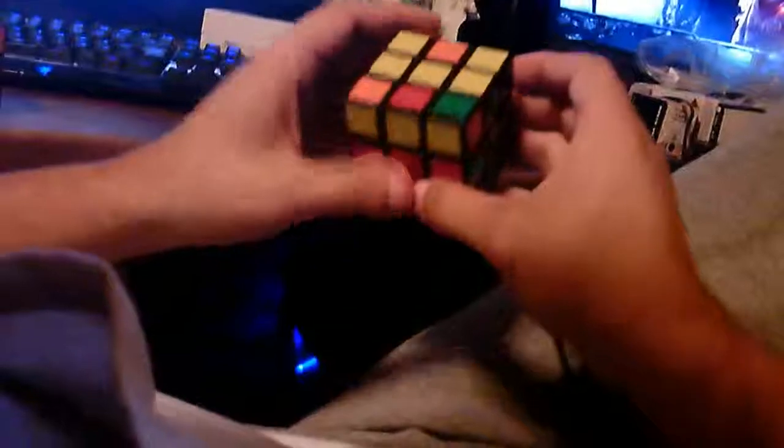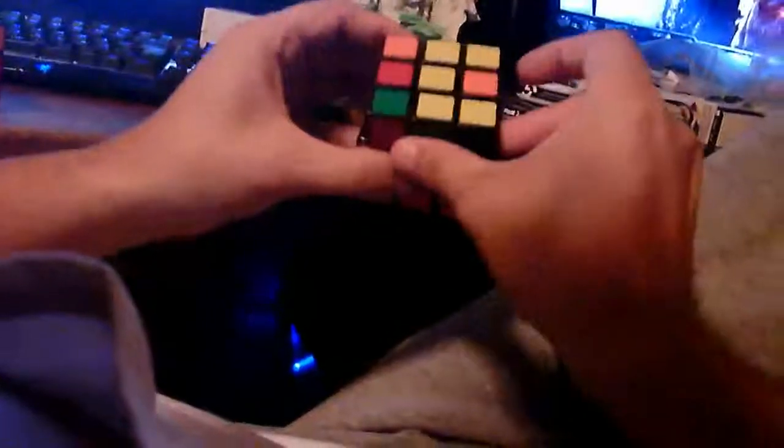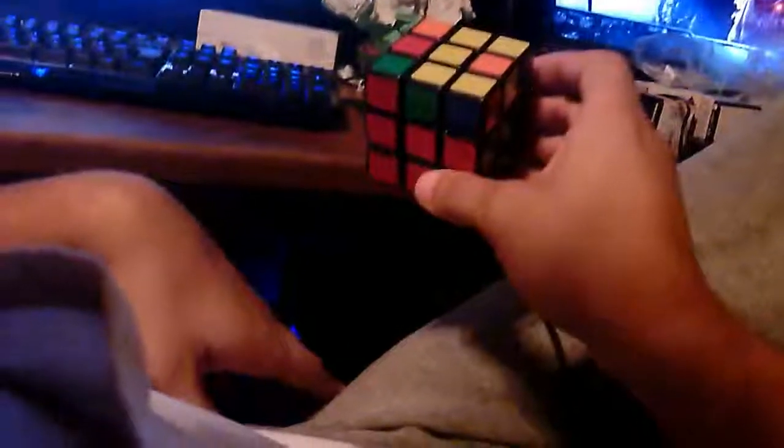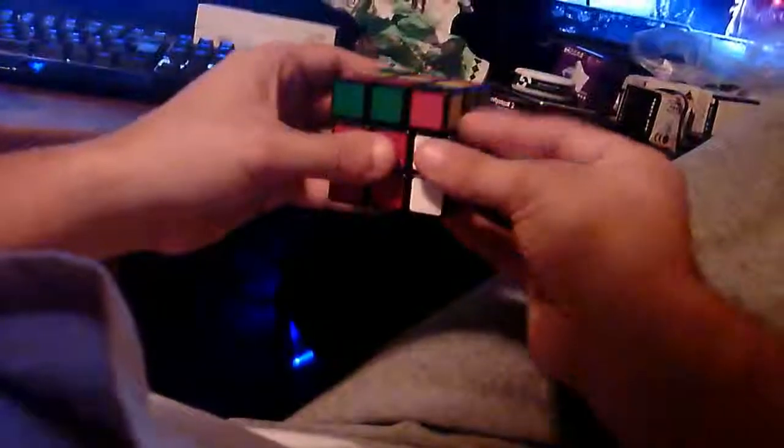So if you ever get this line case, what you want to do is you want to place the line like this, going from top to bottom or bottom to top, doesn't matter. You want the line to be facing top to bottom, like this, and then you perform the regular Sune once. And you will get this L case. And then you can just put the L case up here, do the FAT-Sune, and you will get this cross.